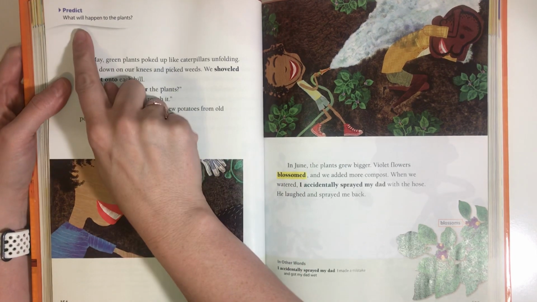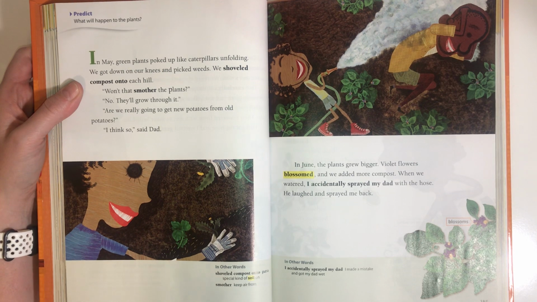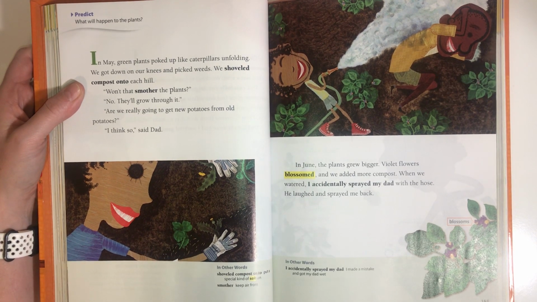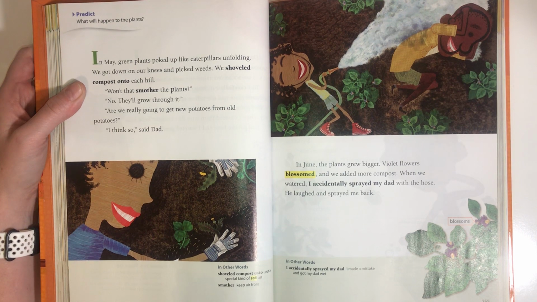We're going to make a prediction. What will happen to the plants? So I want you to whisper to your neighbor, what do you think will happen to the plants? Let's make a prediction. We'll just talk about it. Go ahead, I'll wait.